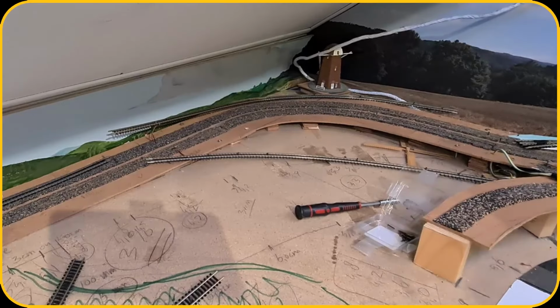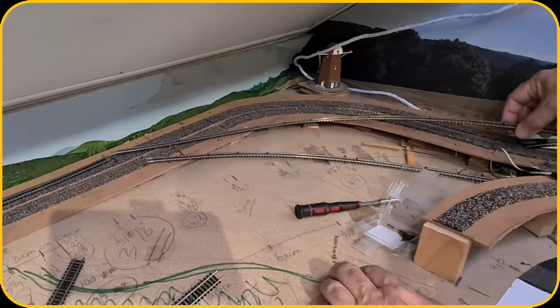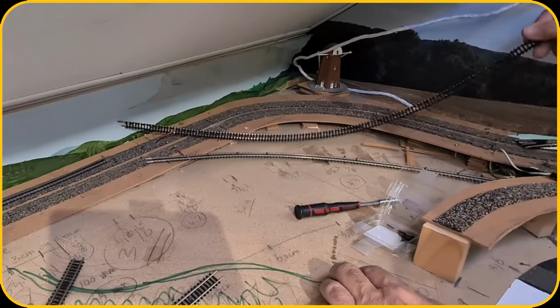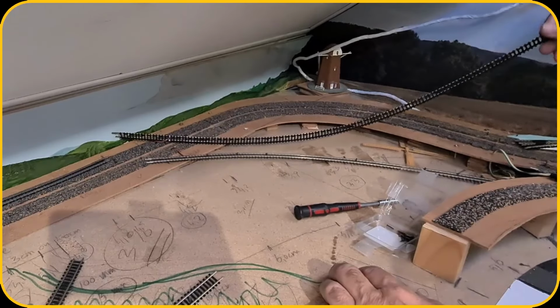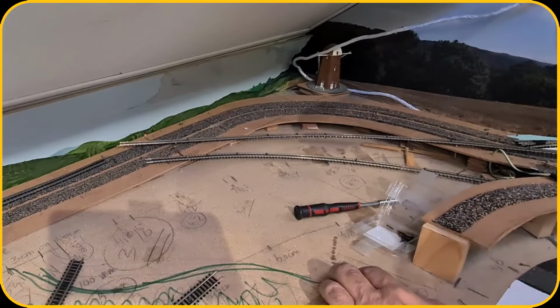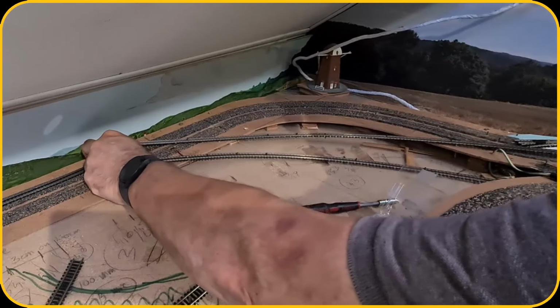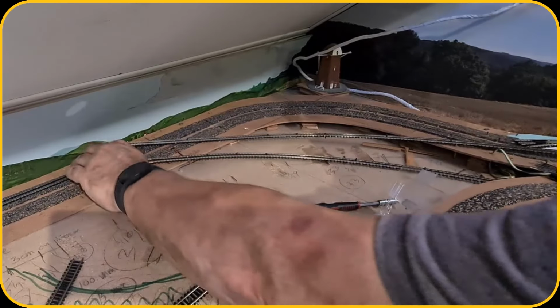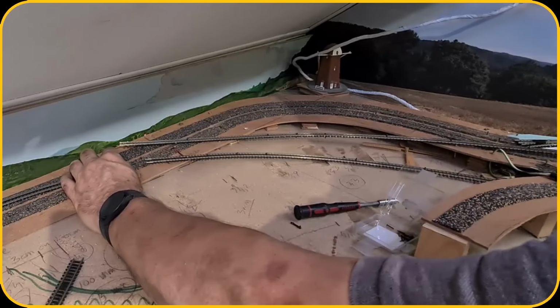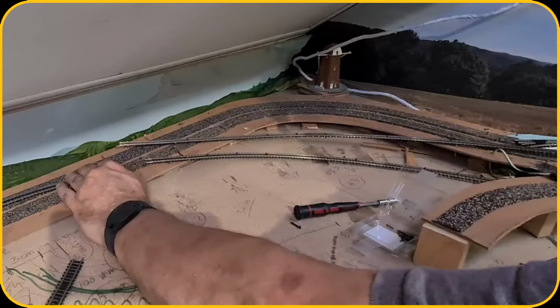After a little bit of wiggling and unscrewing, I finally have this section loose. And as you can see, it has power cables connected to it for the track. I also unscrewed a little bit here so that I can make this bend already a little bit over there.